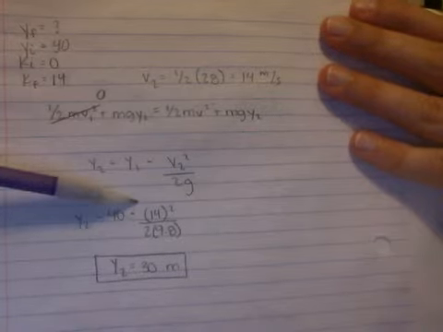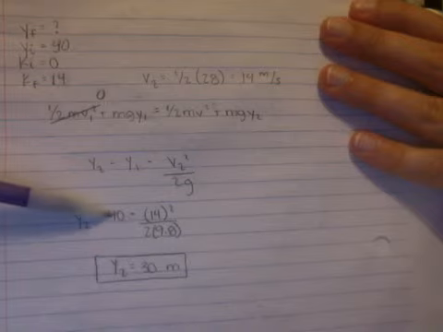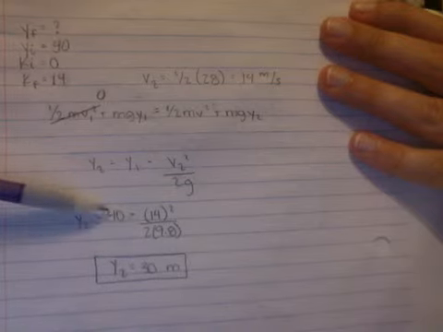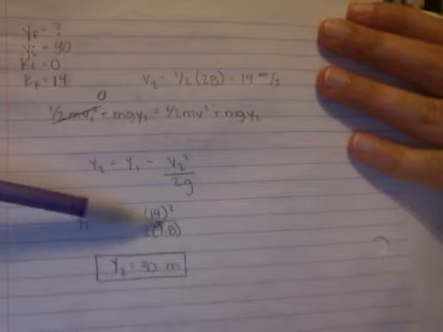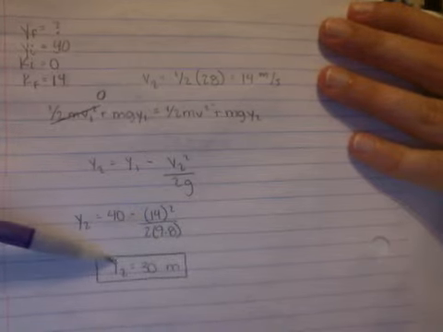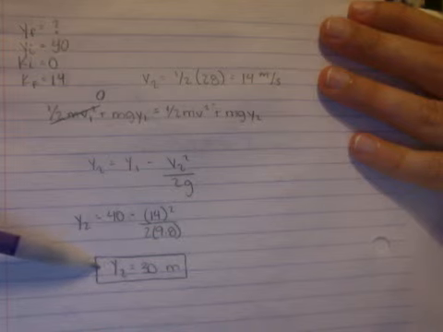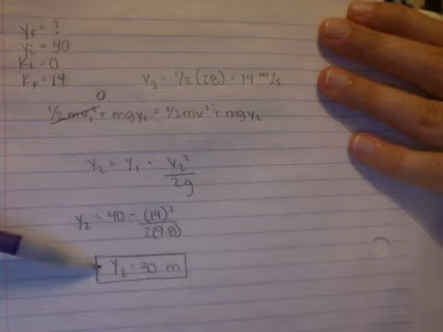This value right here comes out to be 10. So it finally is 40 minus 10, in which the car will reach a velocity of 14 meters per second at a height of 30 meters.